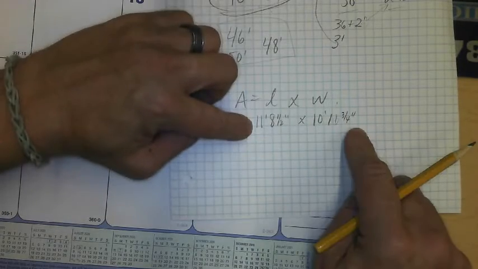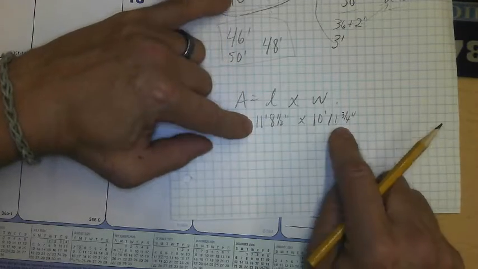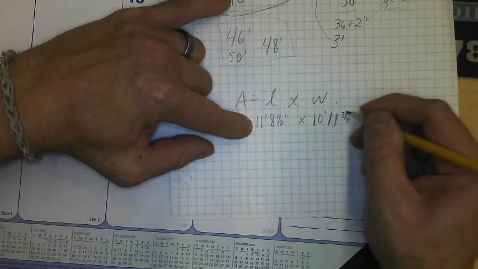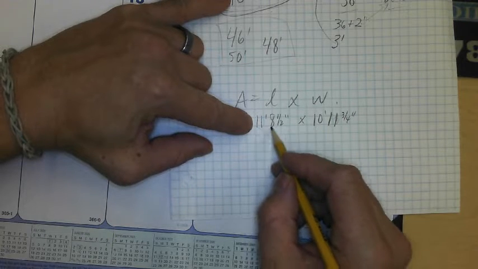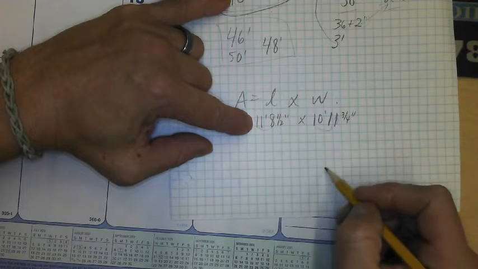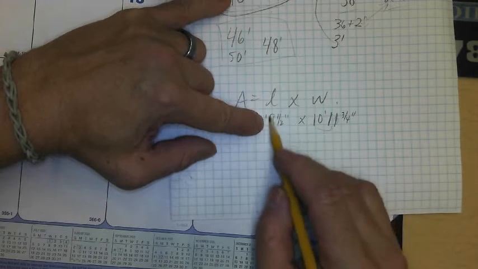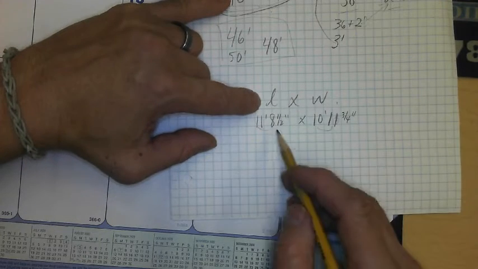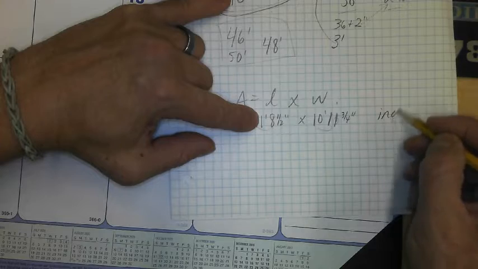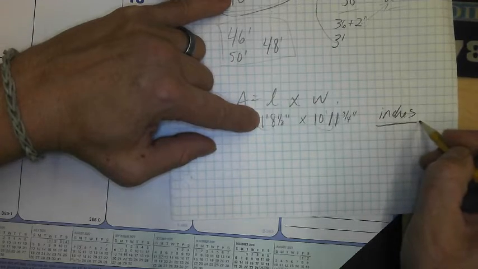Okay, well now you're going to say, well, how the heck do I multiply these two numbers together? I can't just plug that into a calculator. You're right, you can't. So what you need to do is change it to common terms. You've got feet and inches. You can't turn them all to feet because this isn't enough to make up a foot, so it's still going to be the same answer. So what you need to do is turn it all to inches.